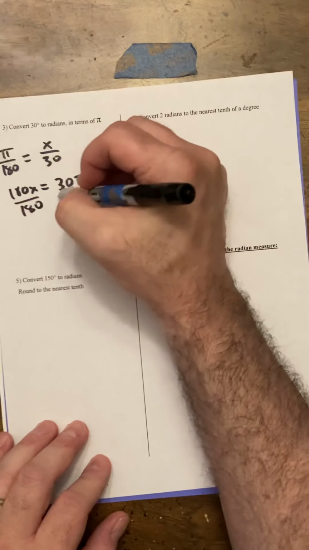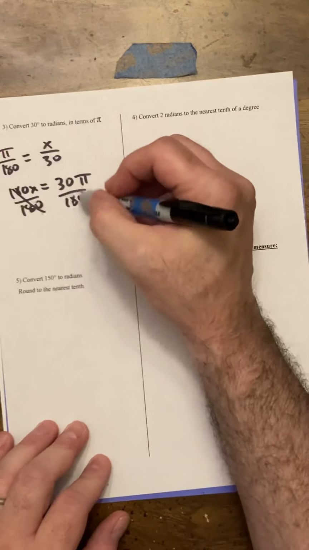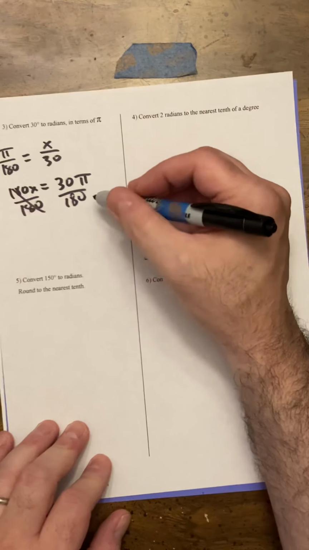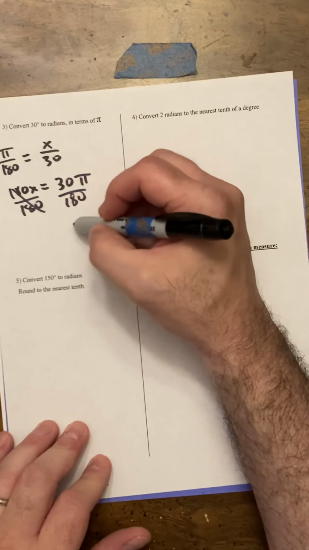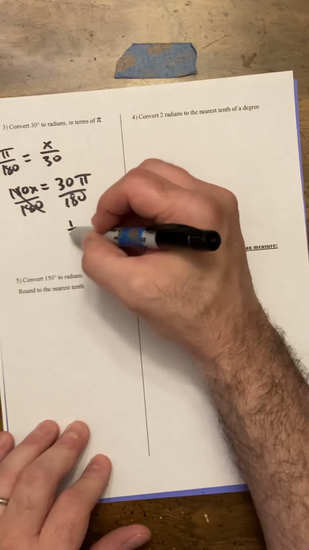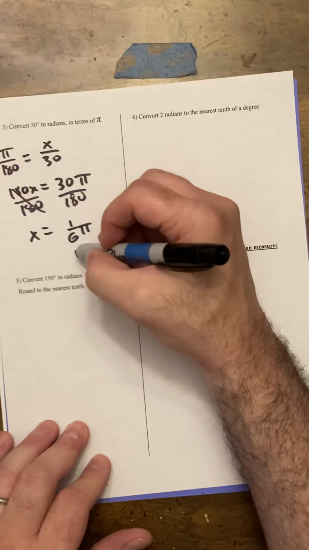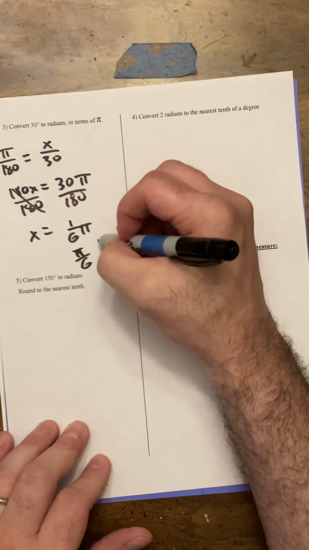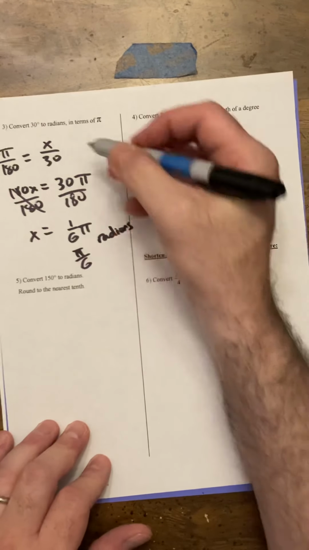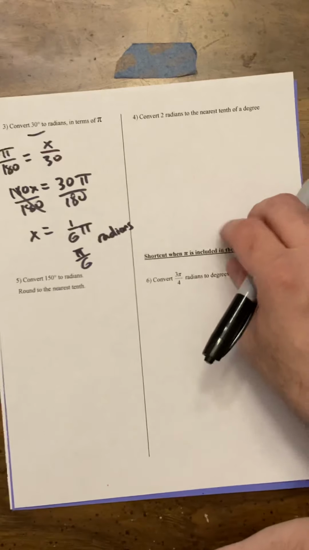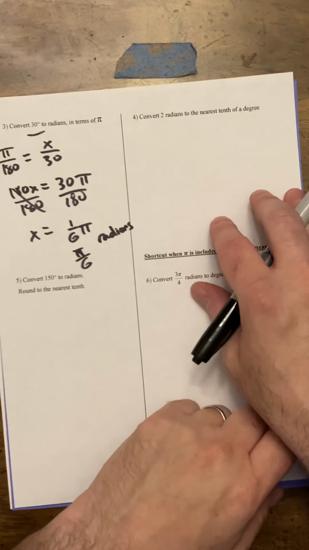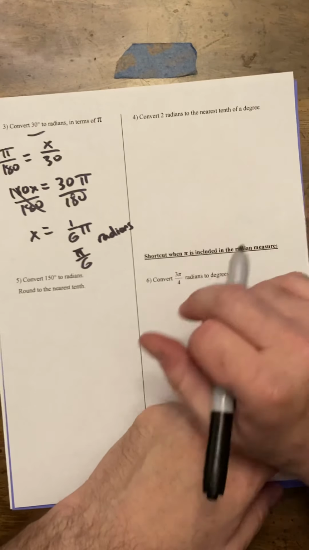Divide by 180. And we want to simplify. 30 over 180 actually reduces to 1/6. So you get 1/6 pi is the number of radians, or you could write it pi over 6 radians is the same as 30 degrees. Okay, number 4, convert 2 radians to the nearest tenth of a degree.